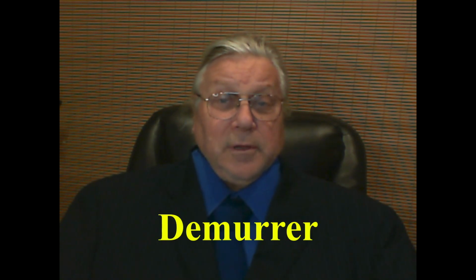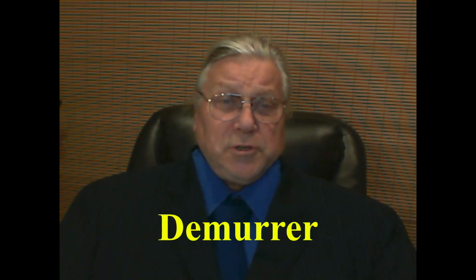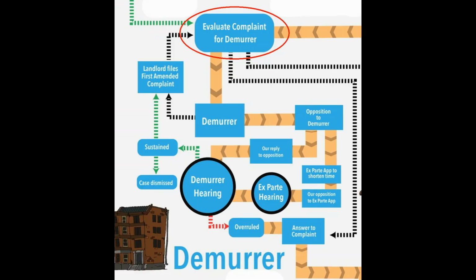The motion to quash said you didn't get served properly. The demurrer says you didn't get accused properly by the complaint. It's not your side of the case. It's very technical and is usually limited to what the complaint itself says. The hearing on that is a week to a month later, and you don't attend that either. You check the results afterwards.